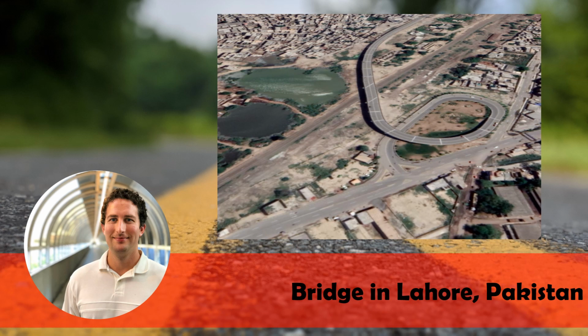This is a really interesting bridge in Lahore, Pakistan, and I'm going to cover some of the design aspects and some of the constraints related to this bridge. And I'm showing it because several people have sent me this. It does show up in a meme about why the designers chose this design and maybe questioning that design.